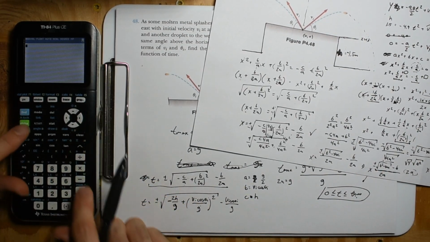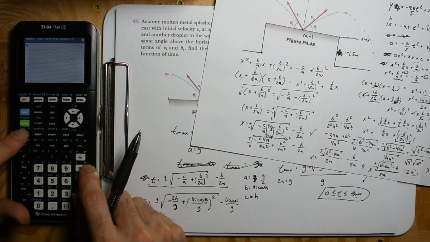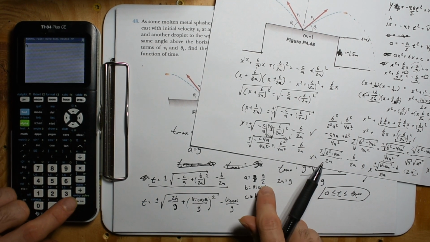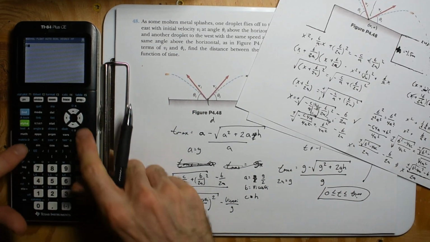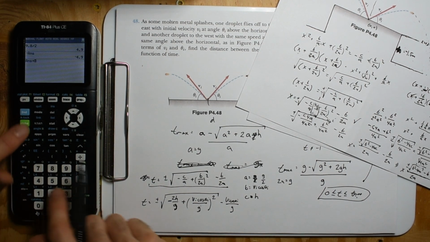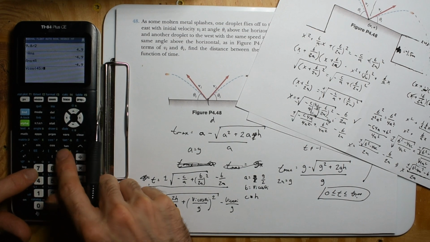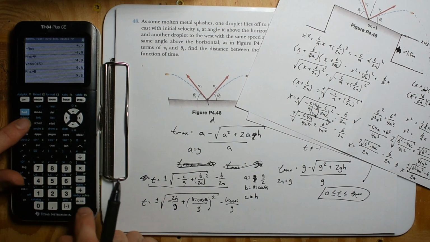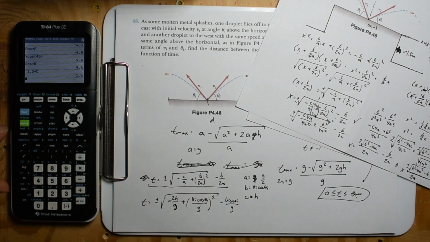Alright, and in my calculator, I'm going to say a is g divided by 2. So we're going to have 9.8 divided by 2, minus, inverse that. We're going to store that as alpha a. We're going to do alpha v cosine 45, stored as alpha b. And then the height, negative 1.5, stored as alpha c.